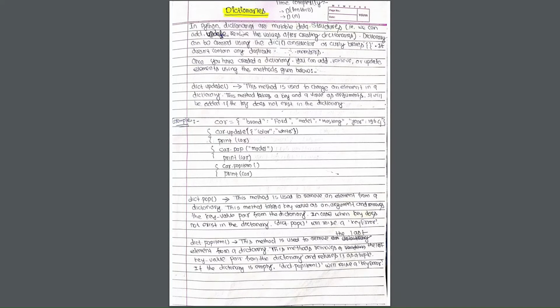In Python, dictionaries are mutable data structures. That is, we can add, update, remove the values after creating dictionaries. After creating a dictionary, we can add, remove, delete anything we can perform in the dictionary. A dictionary can be created using the dict constructor or curly braces.